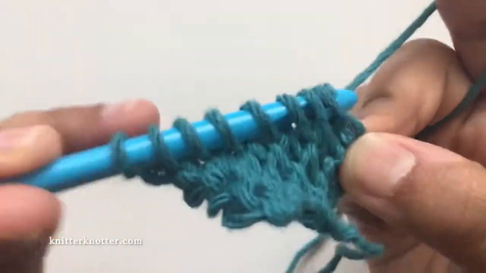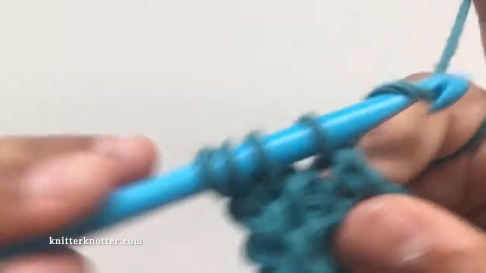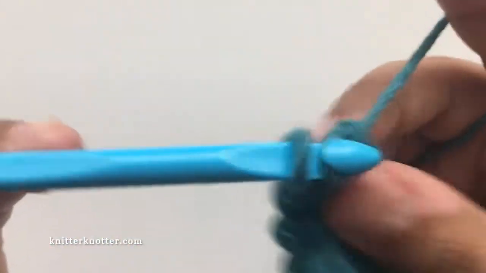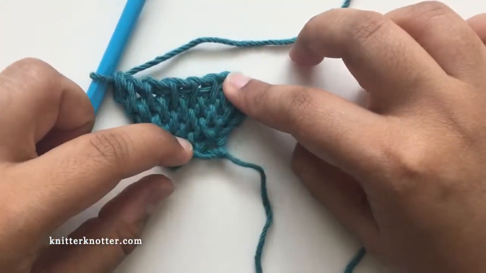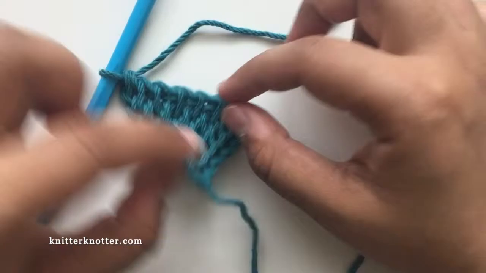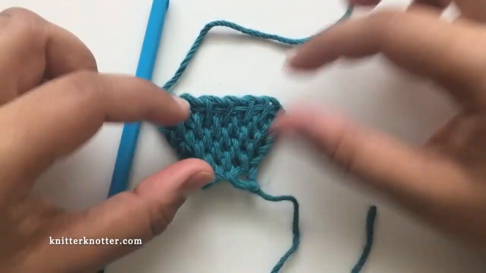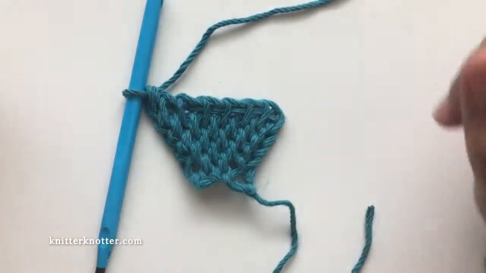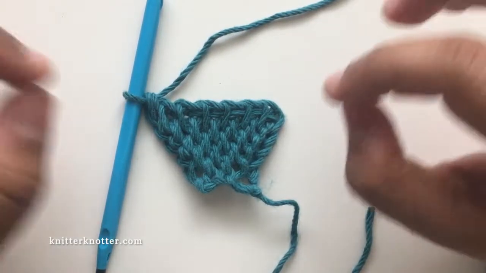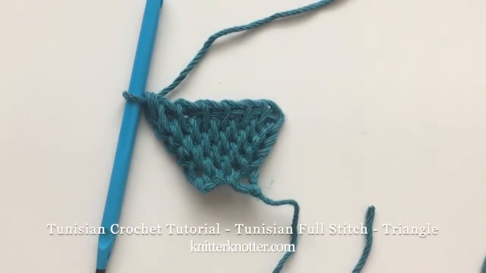The reverse pass, and there it is. So you can see that a triangular shape is forming here. When I block this it will look much better, but that's how it is right now. So that is how you can increase stitches using the full stitch, and it will naturally form a triangle. That's all about shaping fabrics with the full stitch.